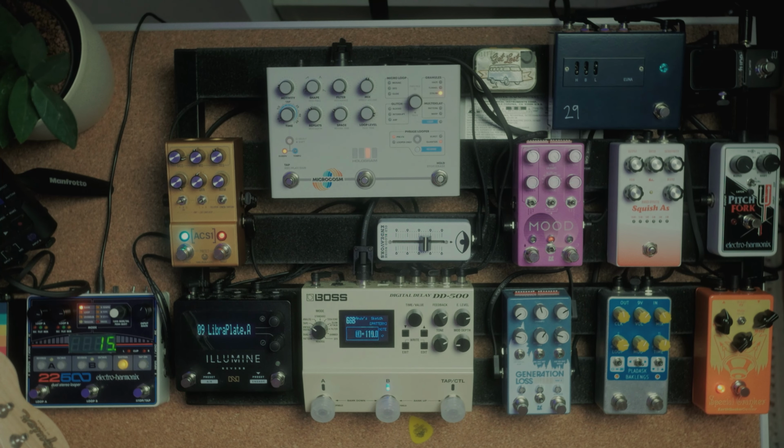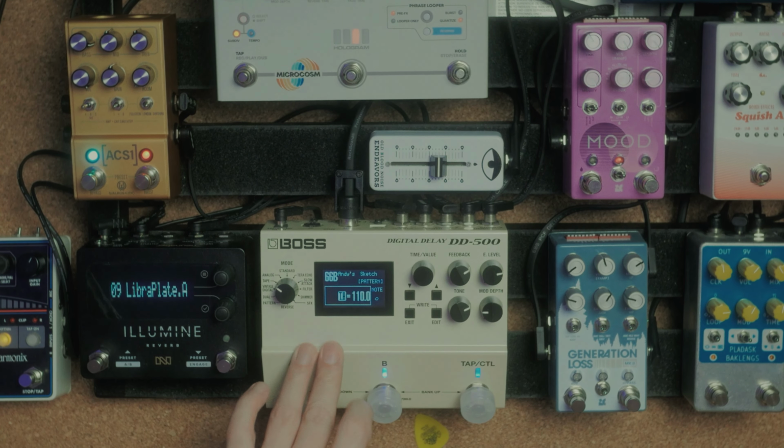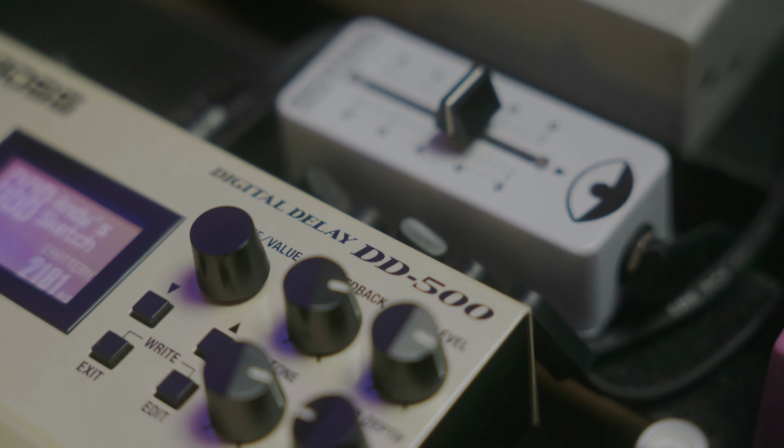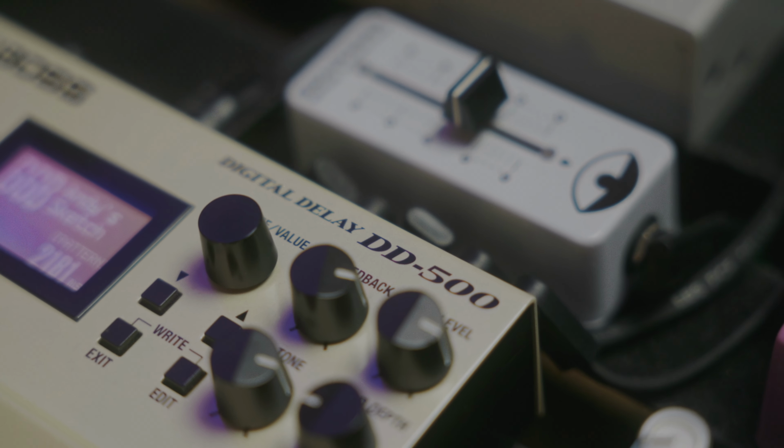So what I came up with, one of my favorite algorithms or presets at the moment, is the pattern delay inside the DD500, and that's just a pre-programmed pattern. But with this pedal I could just program a pattern of my own, and you can dial in the exact position in the stereo field with each delay repeat. So if I want to do that, I could do that.